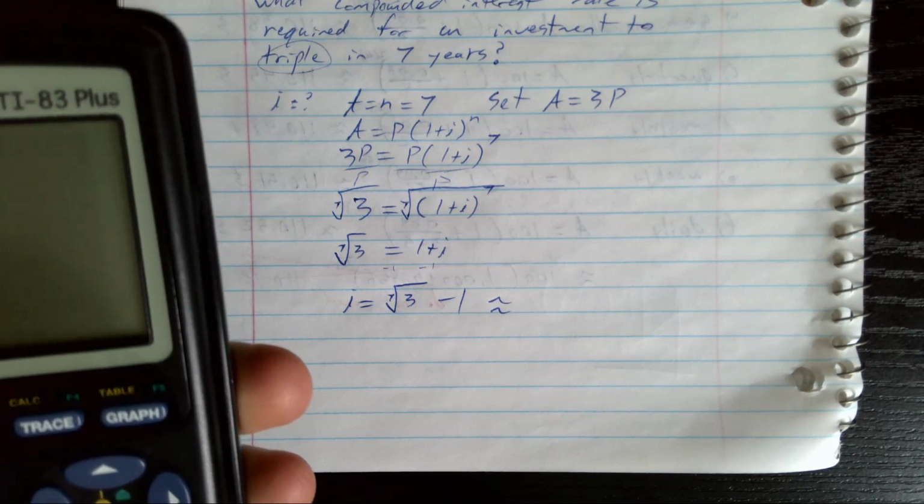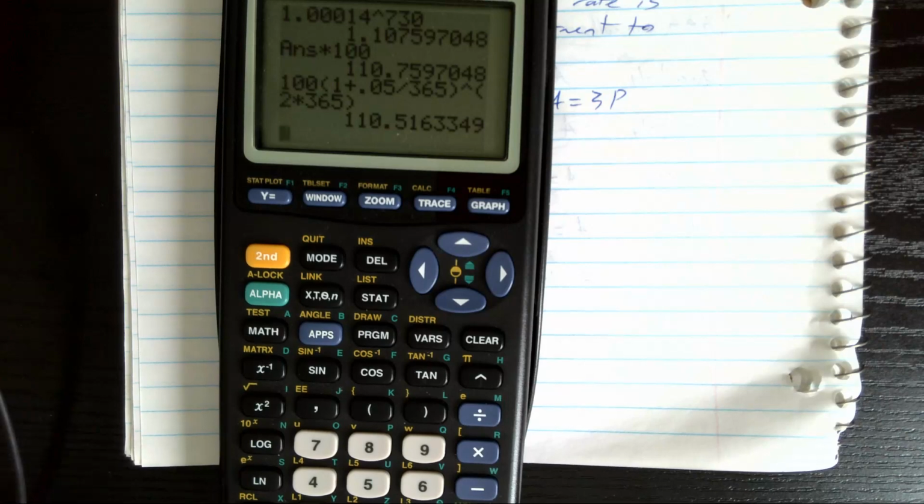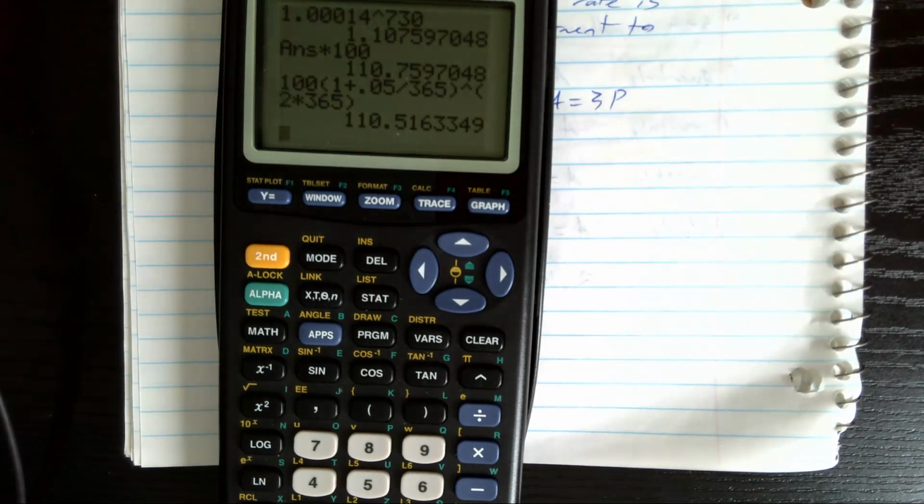Most scientific calculators, do I have one on me in my backpack? Excuse me. Distraction music.